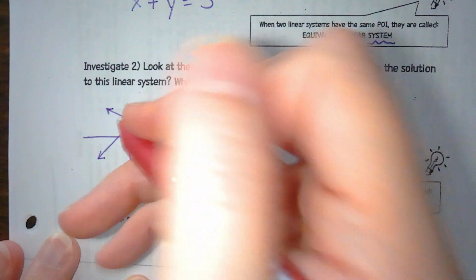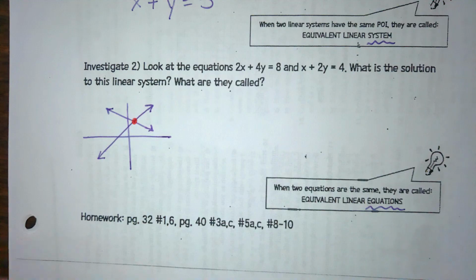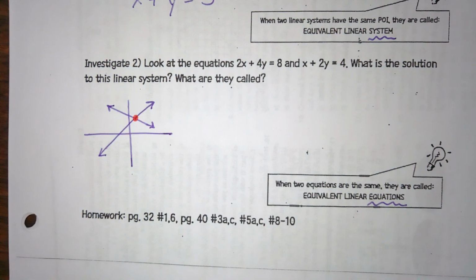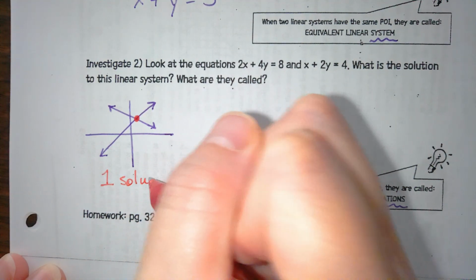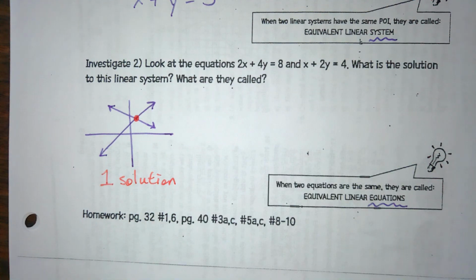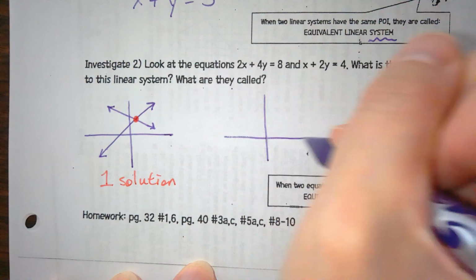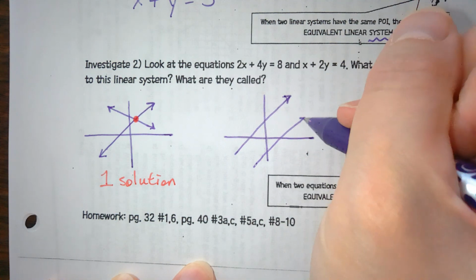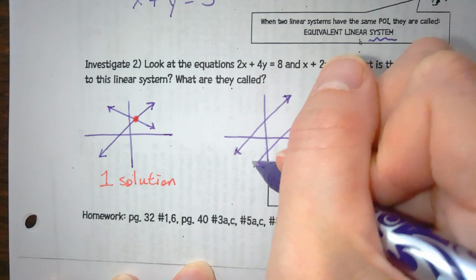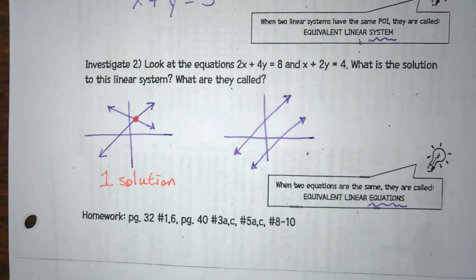Let's say I have something like this, two lines that cross each other. How many points of intersection are there? One. So there's one solution. One point of intersection is the same thing as saying one solution. What about this? What if I have two lines that never cross each other? How many solutions do I have? Zero.